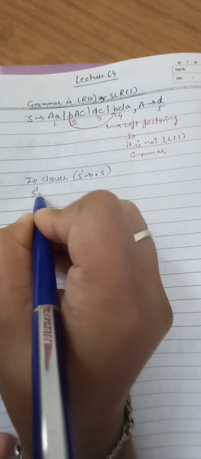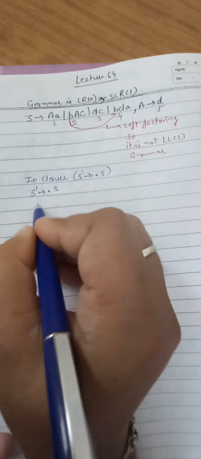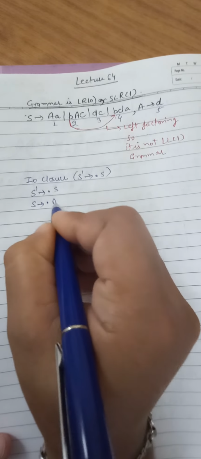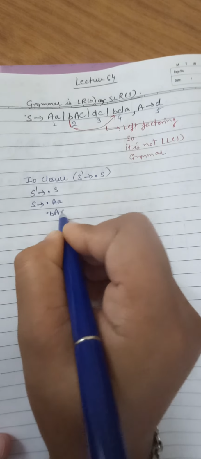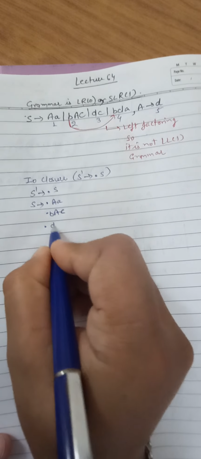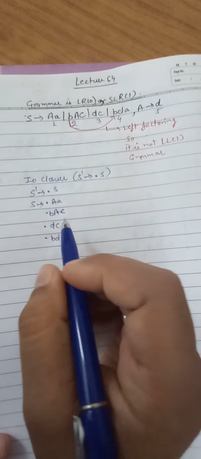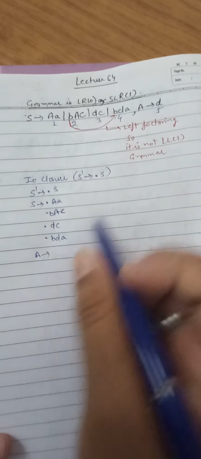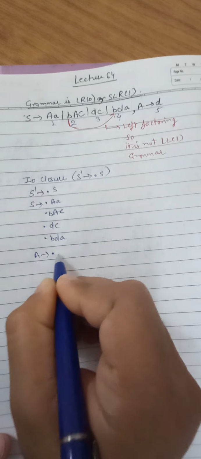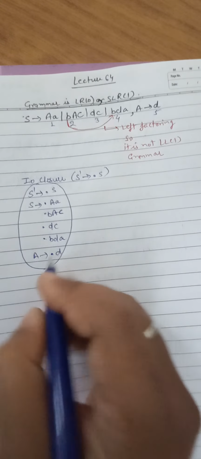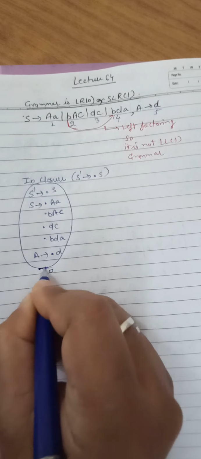So S dash tends to dot S, S tends to dot AA, dot BAC, dot DC, dot BDA and A tends to dot D. So this is I naught.